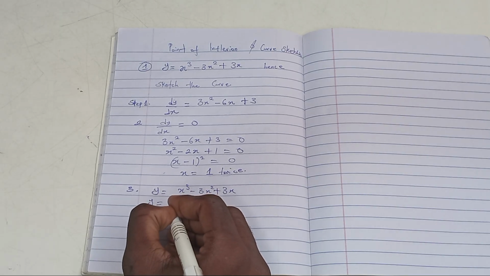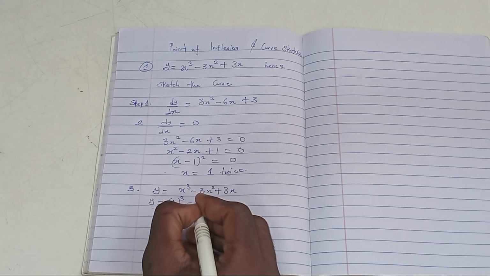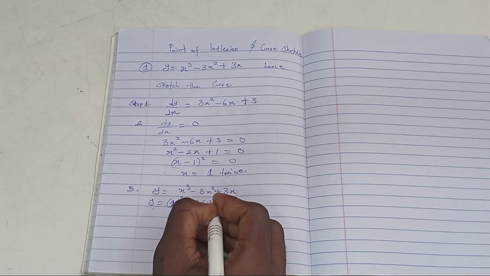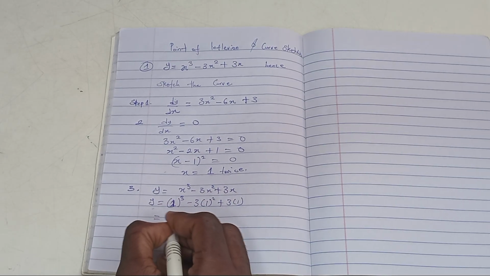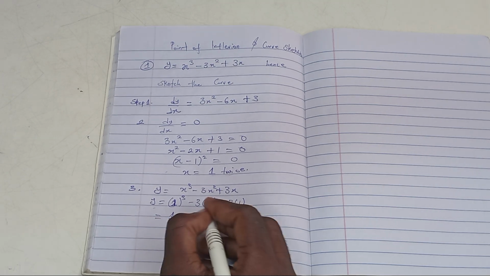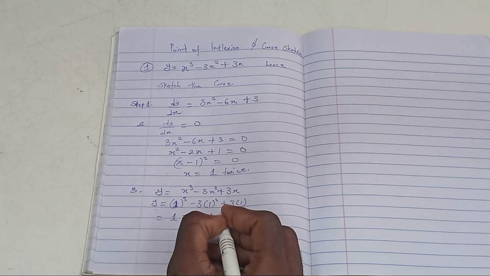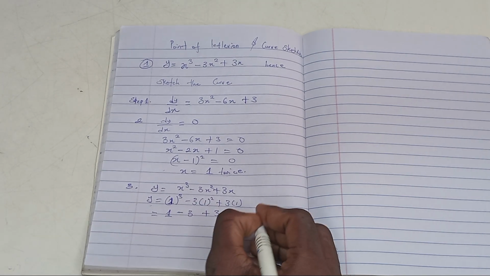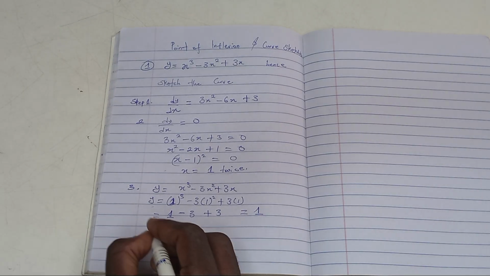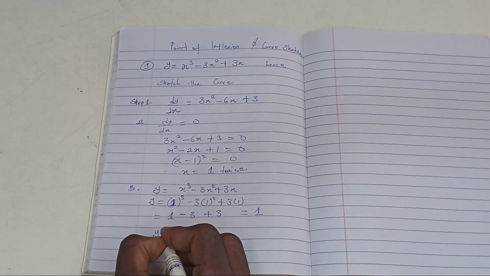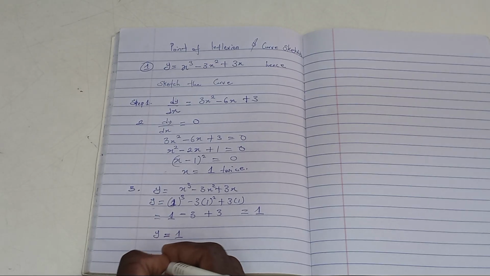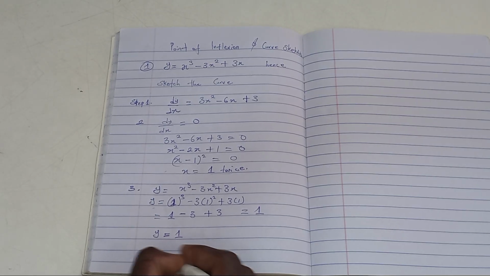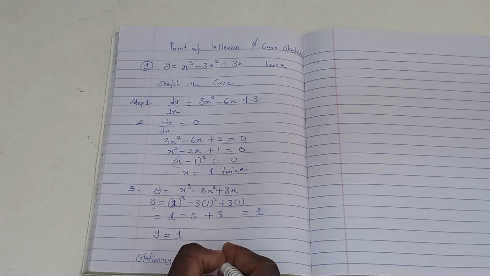So 1 cubed minus 3 times 1 squared plus 3 times 1. That gives us 1 minus 3 plus 3, which gives us 1. So y equals 1. So our stationary point for this is (1, 1).